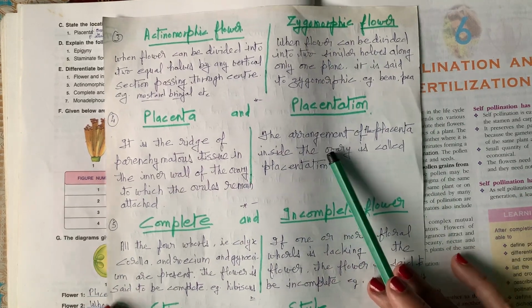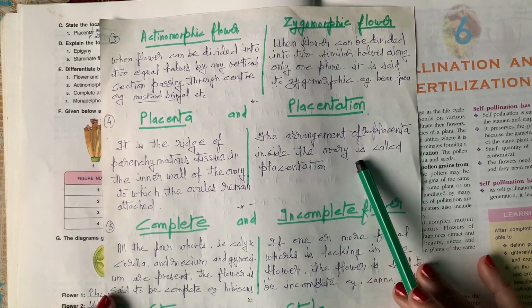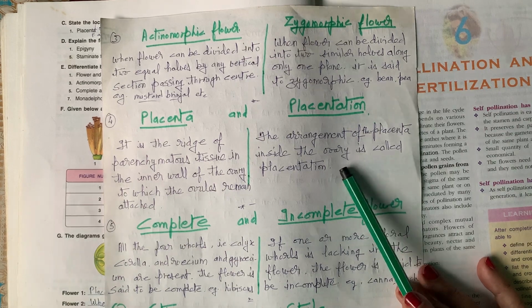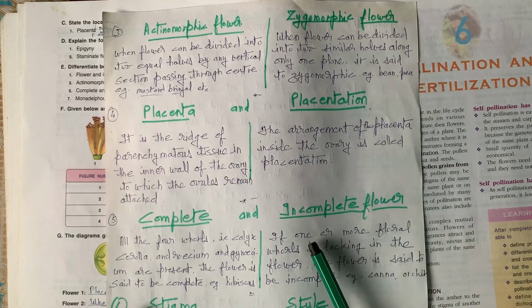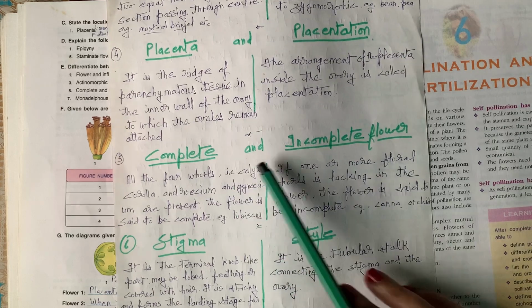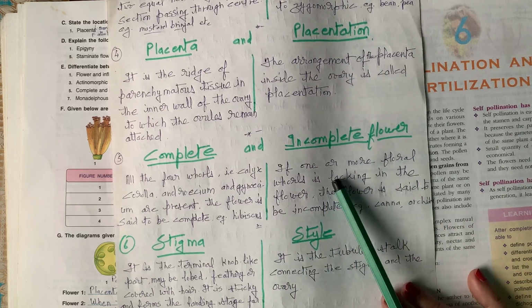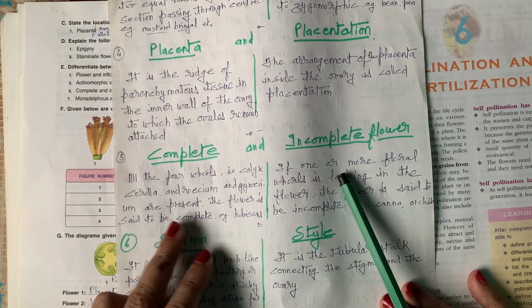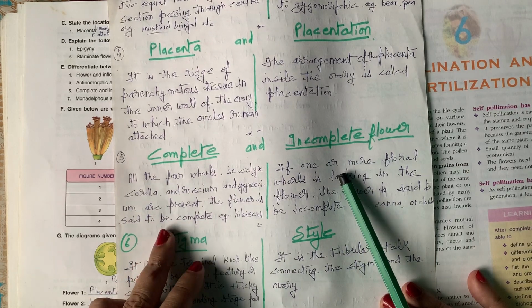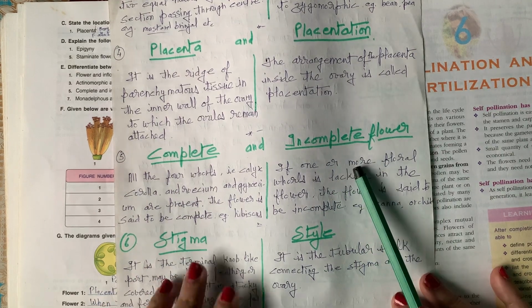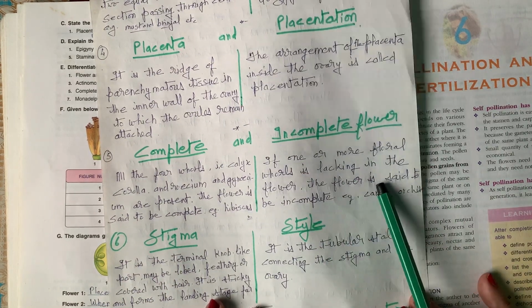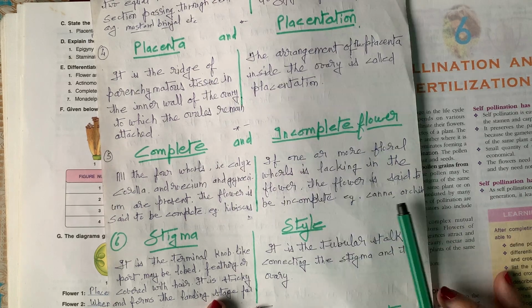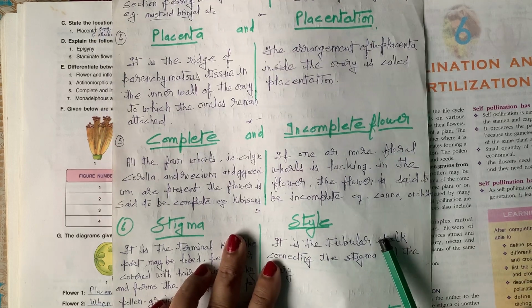And placentation is the way of arrangement of the ovules inside the ovary. This is called placentation, right? Now the next one, complete and incomplete flower. Complete flower: when all the four floral whorls, that is calyx, corolla, androecium and gynoecium, are present in the flower, it is said to be complete. If any one of the whorls is lacking in the flower, then the flower is said to be incomplete, as in canna and orchid. Complete flower, as in the hibiscus flower.